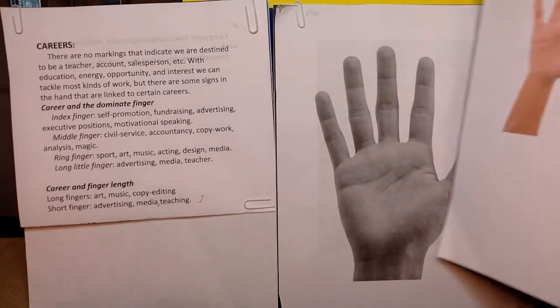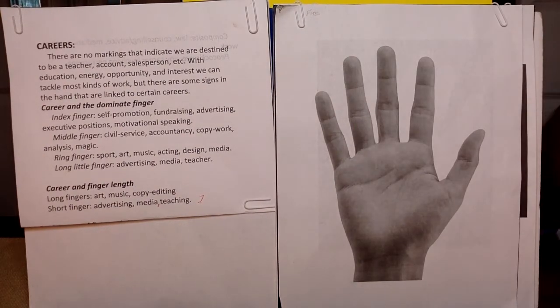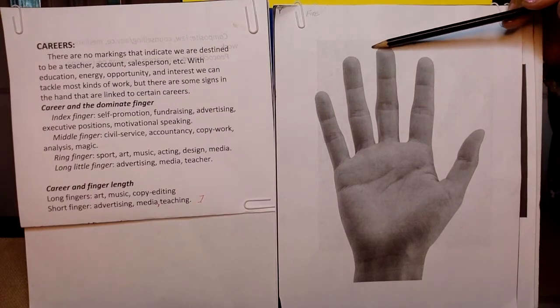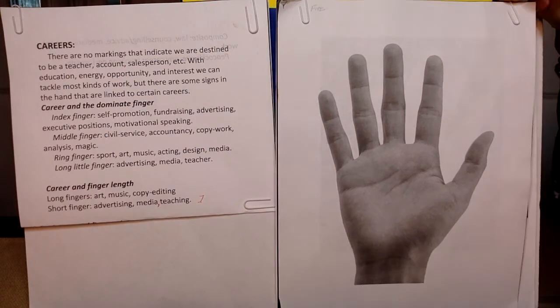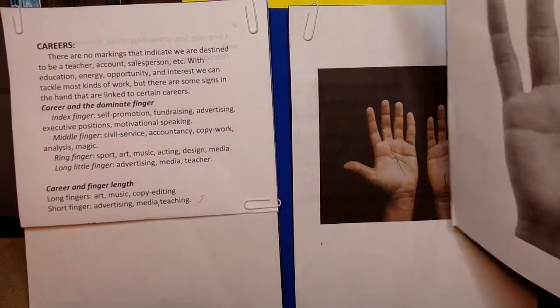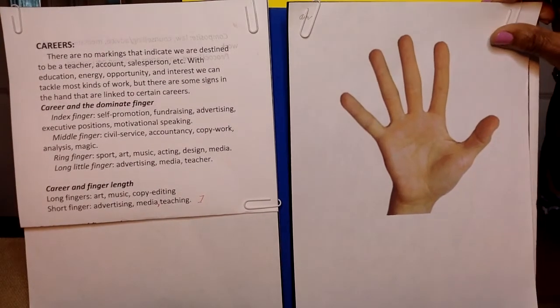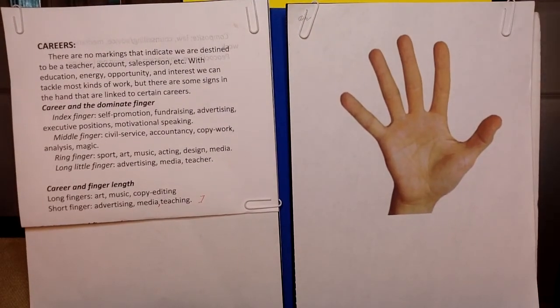Okay, let's take a look at the next one. Not there, sorry. Okay, look at this. Very long. And the last one, ring finger. Okay, let that sit there a moment and take our last one.